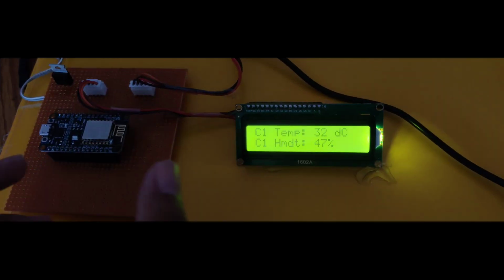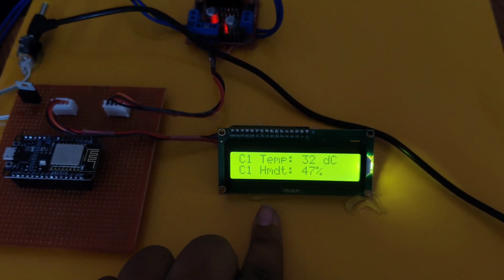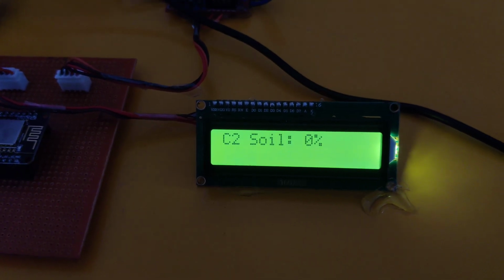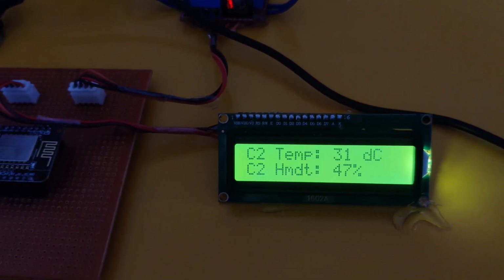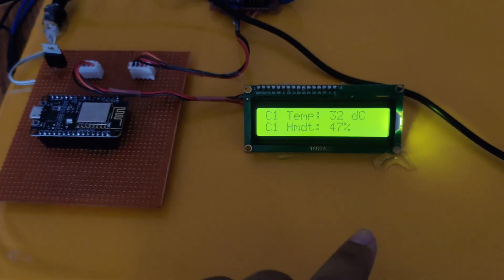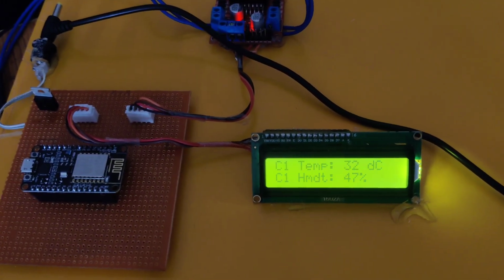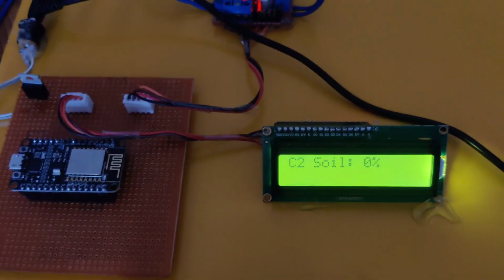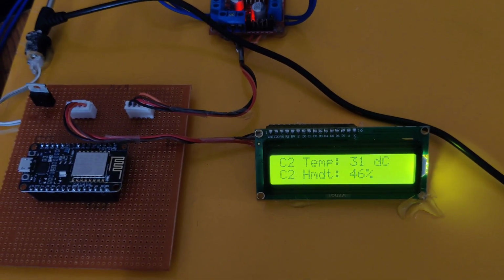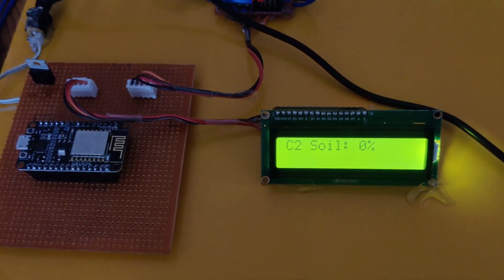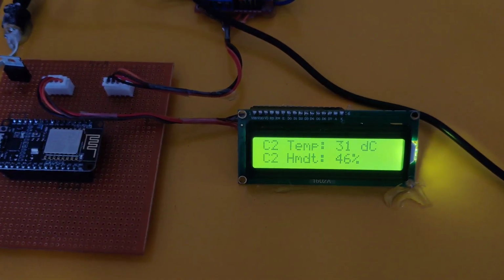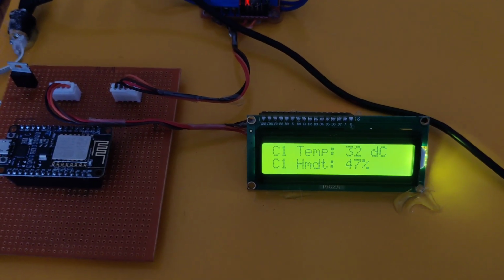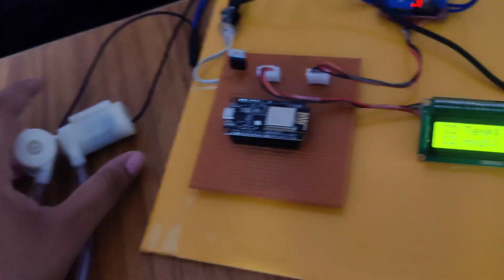So the outputs from the slave nodes are displayed in the LCD. We can see the C1 temperature, C1 humidity. We can see the C2 temperature, C2 humidity and C2 soil moisture. We can see the C1 temperature, C1 humidity and C1 soil moisture, which is the data sent from slave node 1, and C2 soil moisture, C2 temperature, C2 humidity sent from slave node 2, are displayed on the LCD. We can see that the C1 soil moisture and C2 soil moisture are 0, so the two motor drivers are on.